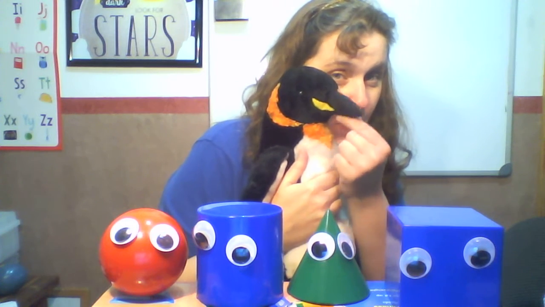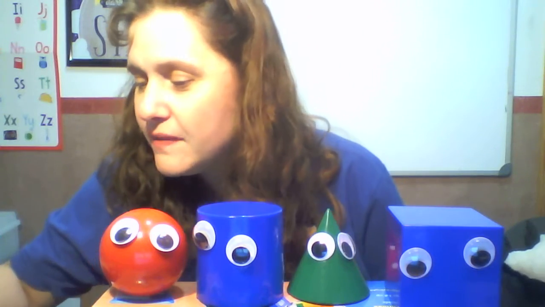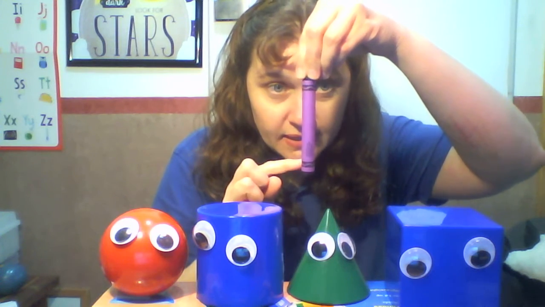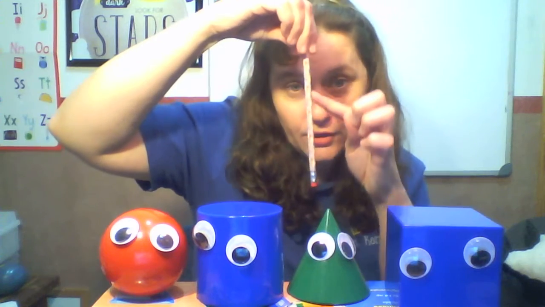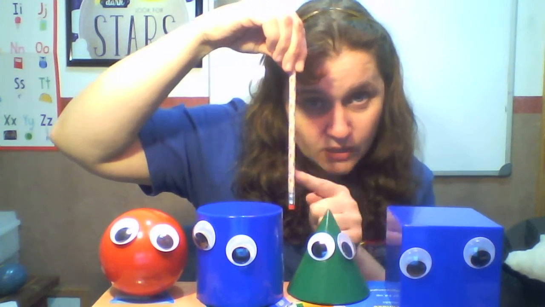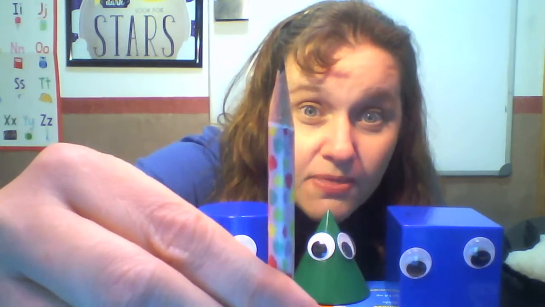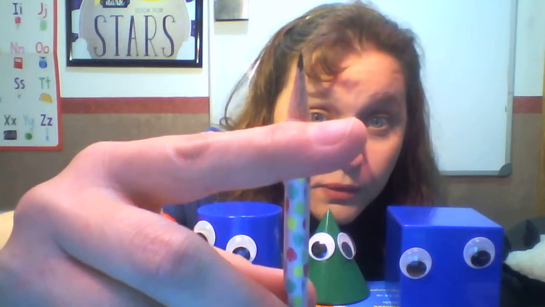I found a penguin. Guess what his nose is? A cone. He's got a little beak that's a cone. I found a crayon. Now this part is a cylinder, but look at that point right there. That little point right there is a cone. Same thing with my pencil. This part is a cylinder because it's flat and long, but look at the point. Oh, let me show it up there. That little point right there is a cone.